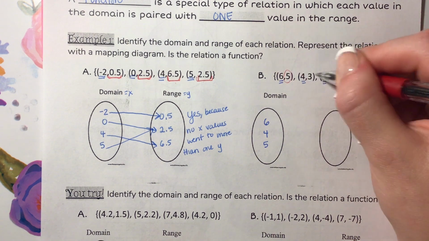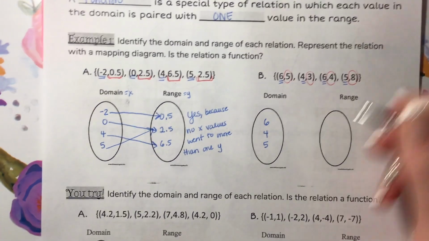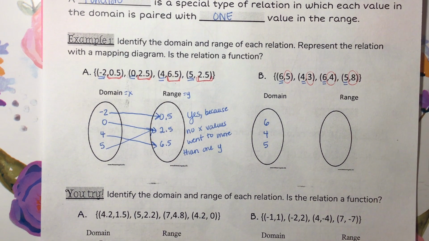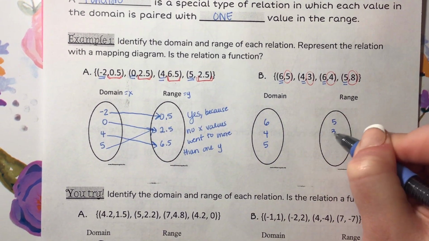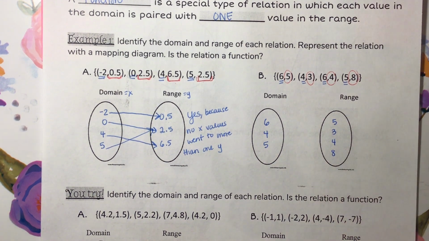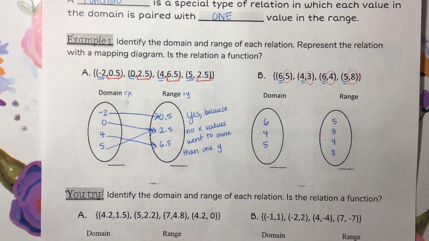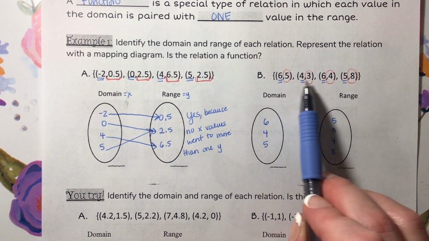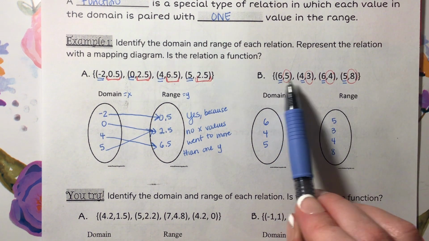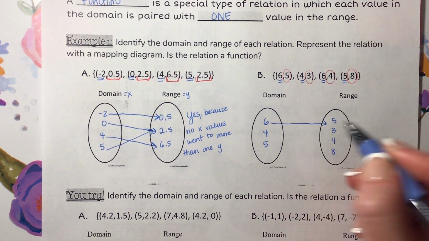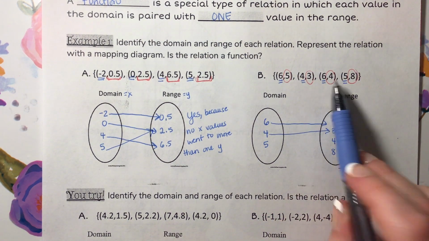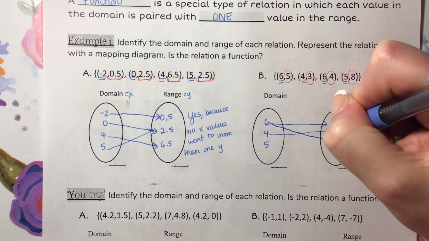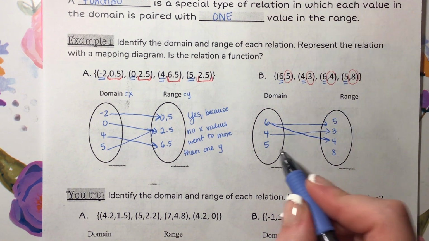Then I have my y values. That's 5, 3, 4, and 8, so I'm going to write those out. And now I'm going to draw my arrows connecting each number to what they correspond with according to their ordered pairs up here. So 6 goes to 5, 4 goes to 3, 6 goes to 4, and 5 goes to 8.